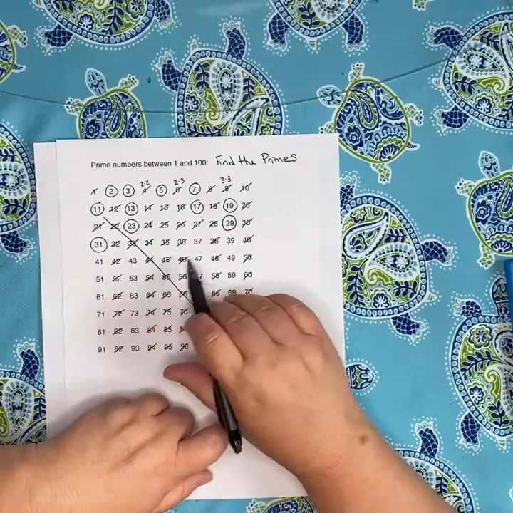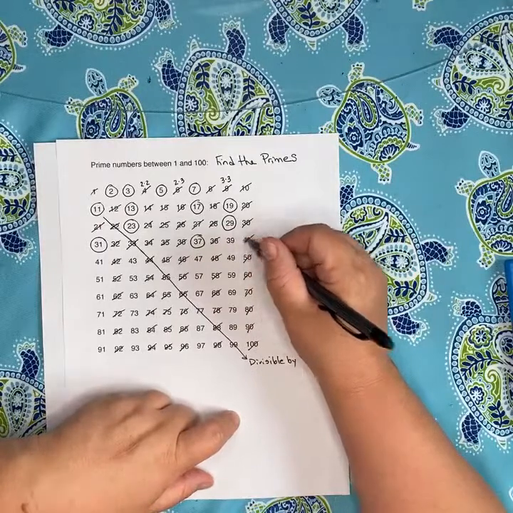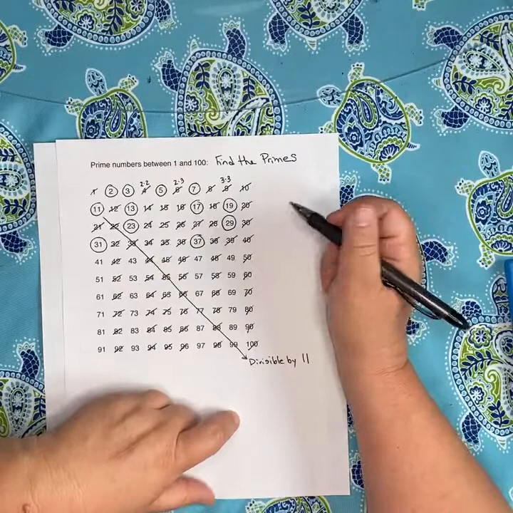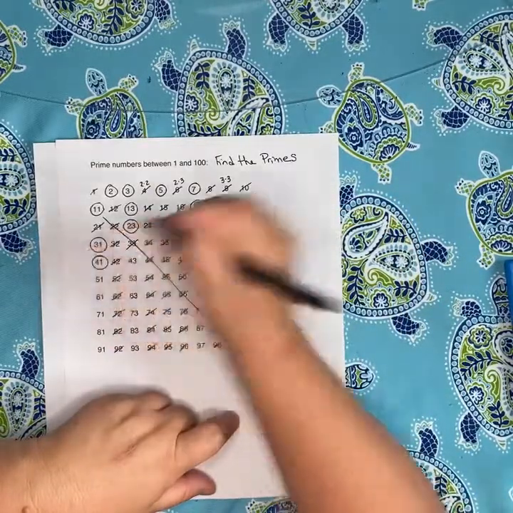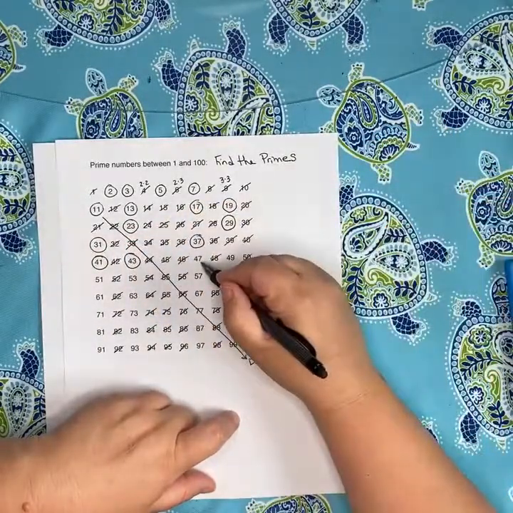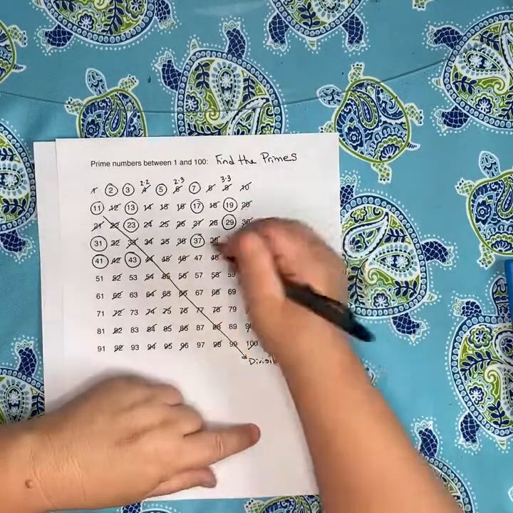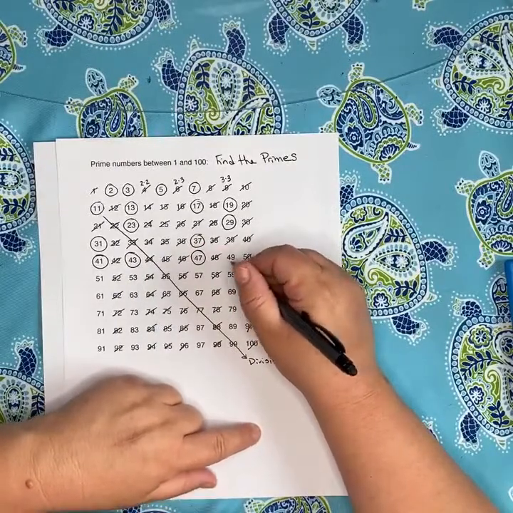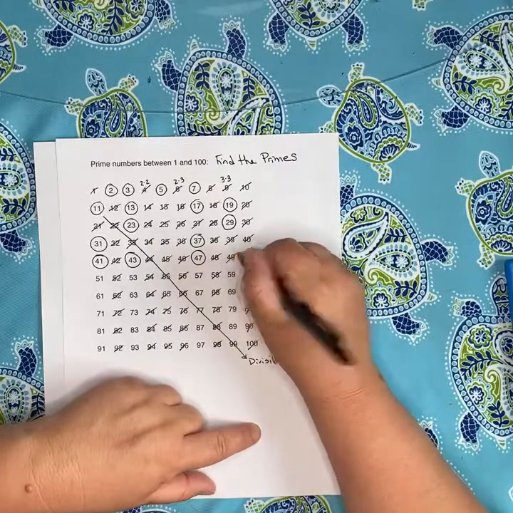There aren't a lot of 30s. 37, yes. 39. Oh, it's so sneaky. It's 3 times 13. Oh. 41. Yes, 41 is prime. 43. 47. It's one of the sneaky ones where it's like, oh, I don't know. It is. And then 49. And usually, I'm like, yes, that's prime. It's not prime. What goes into 49? You got it. 7 times 7.